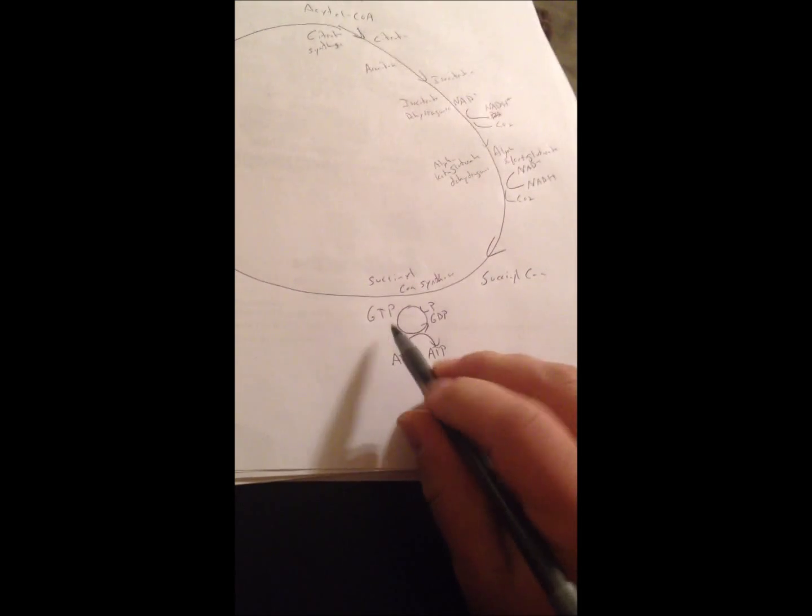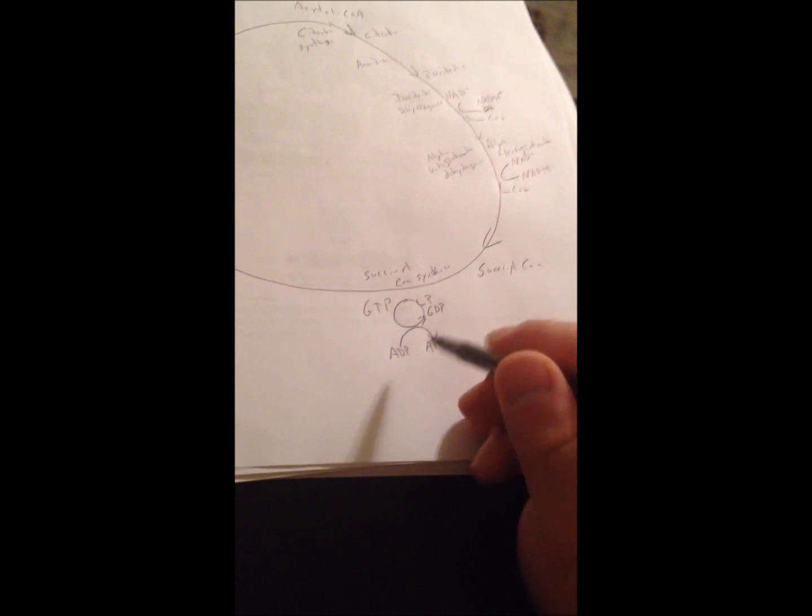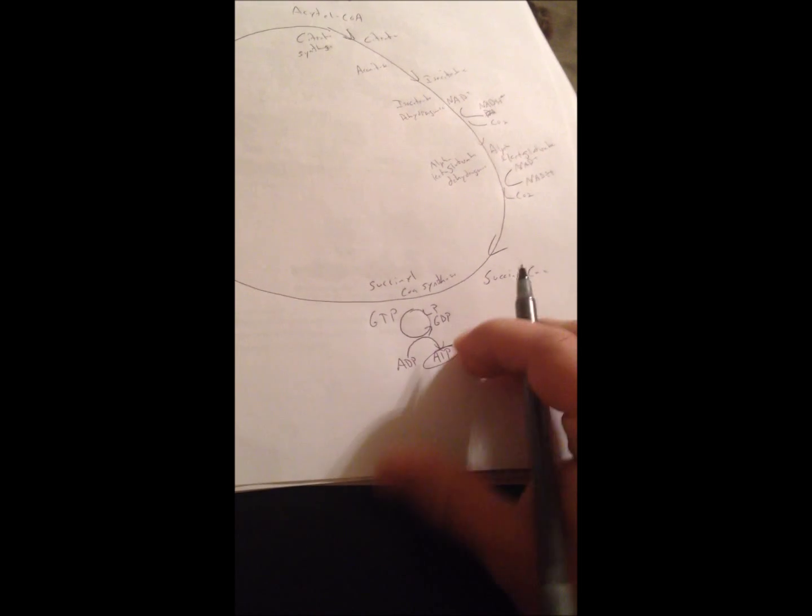And this will give us that GTP at the end of the cycle, which in turn goes into your ATP, being one of your end products.